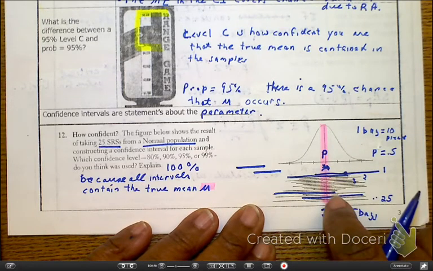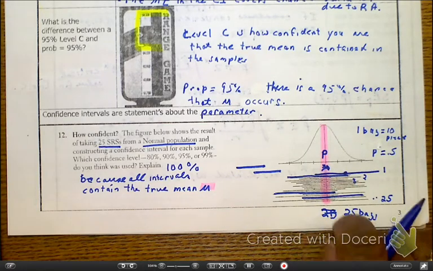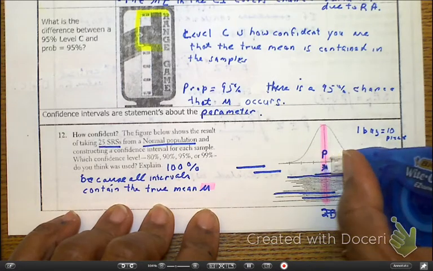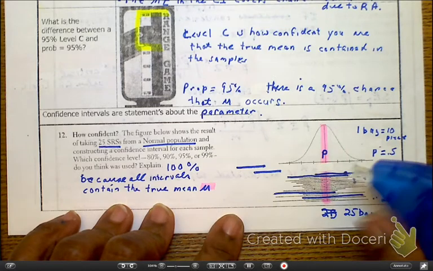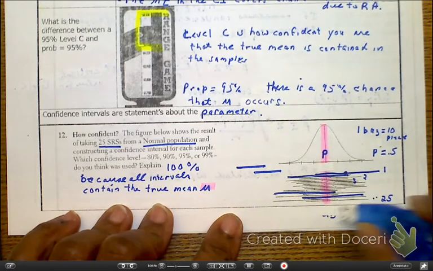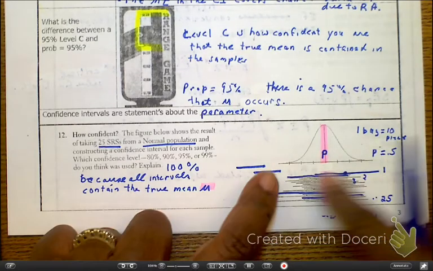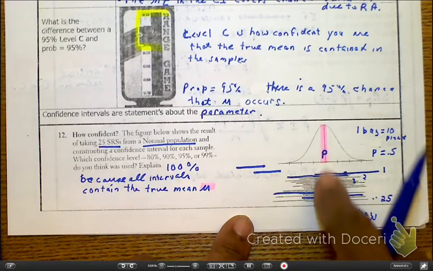So the company says that 50% of their candies are orange. And then they sample 25 bags. Well, within those 25 bags, all of them are going to have this acceptable range. Now, this doesn't mean all of them are 50%.